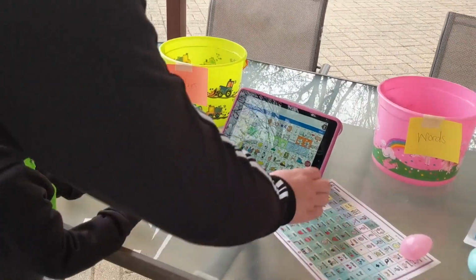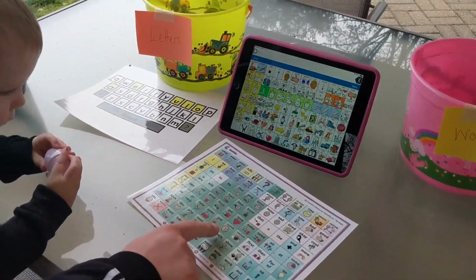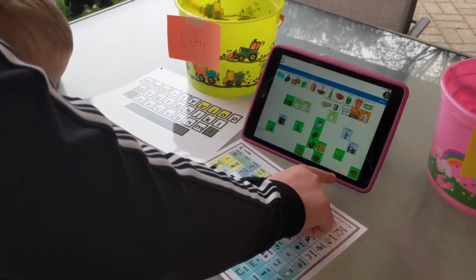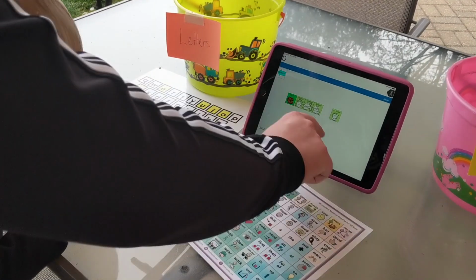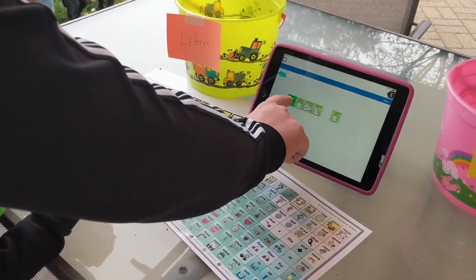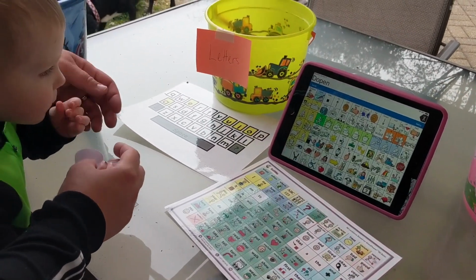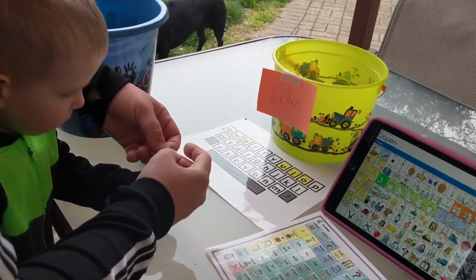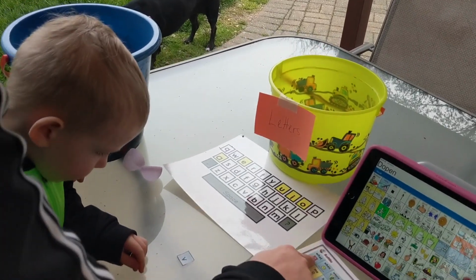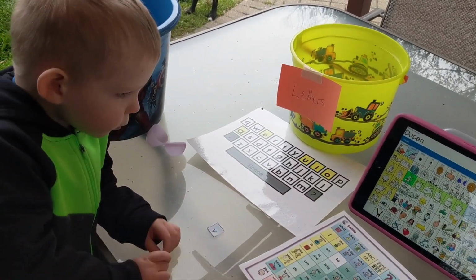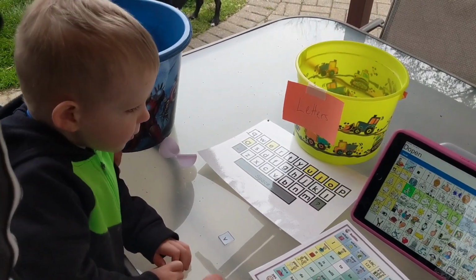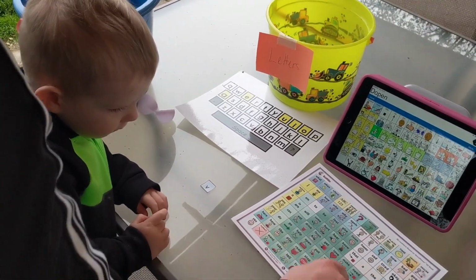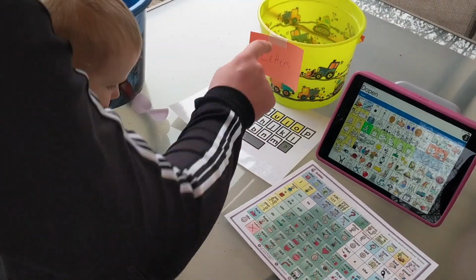Okay, let's open the egg. I got some words. Nope, we're not going to close it. We are going to open it. You went ahead and ate what you found. Look, Luke. What letter is that? Good. And V says V. You're right. And okay, let's put it in the bucket that says letters.